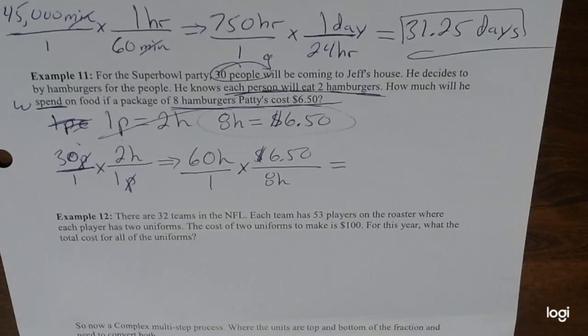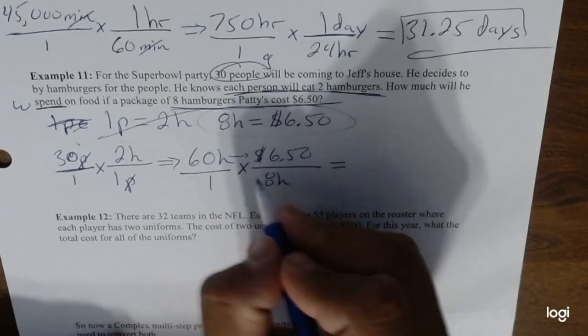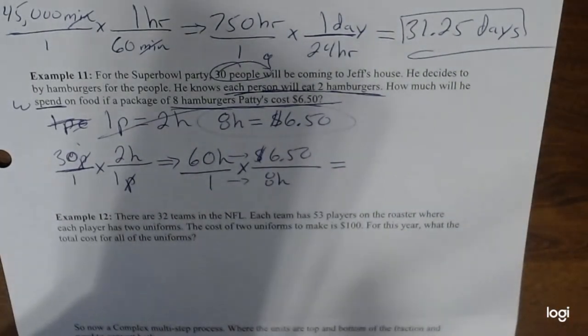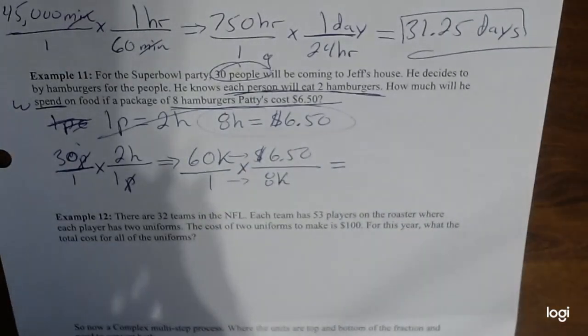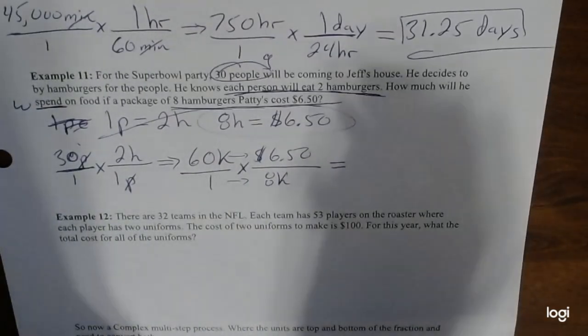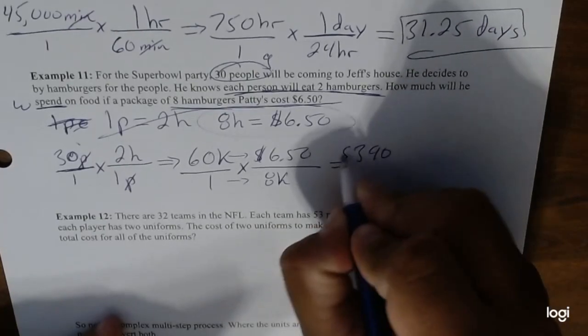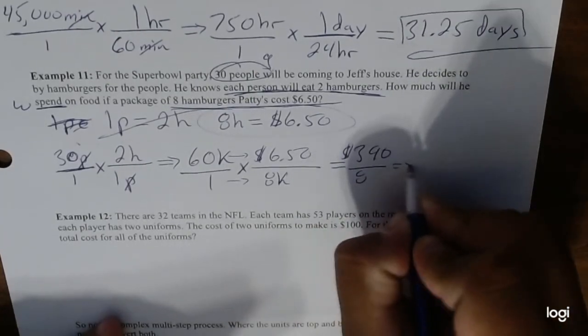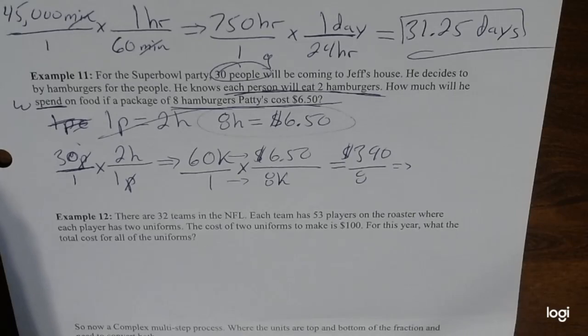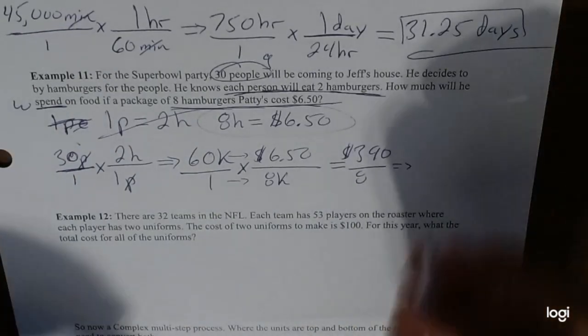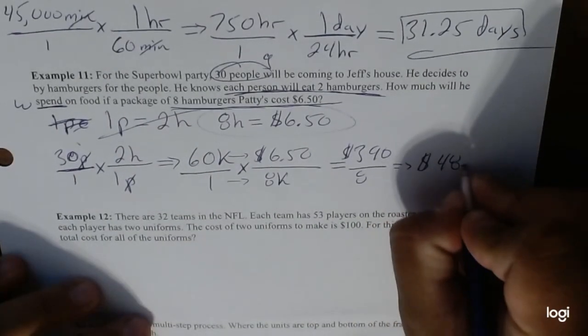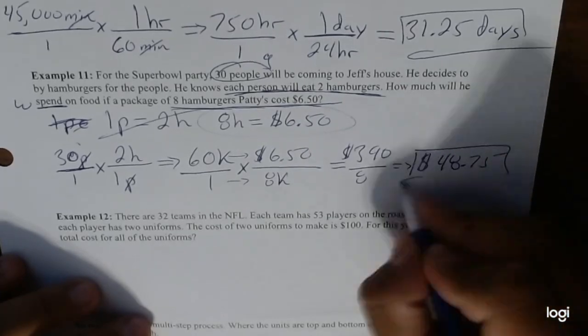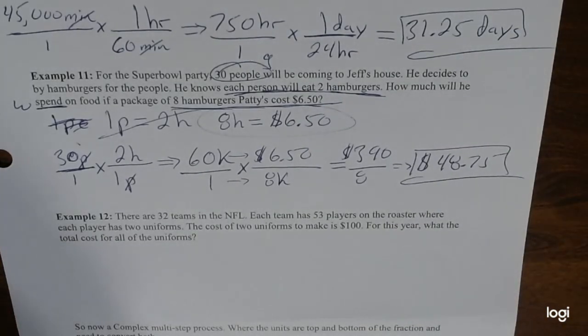Now, when we have numbers top and bottom, first multiply. Remember, when multiplying fractions, you multiply across. So for example here, 60 times 6.5 gives you $390 over 8. And now we just divide that portion. Divided by 8 gives you $48.75. And there's your final answer if Jeff had to pay for the total price of food. Okay. All right, next video we'll talk about the rest of the examples.